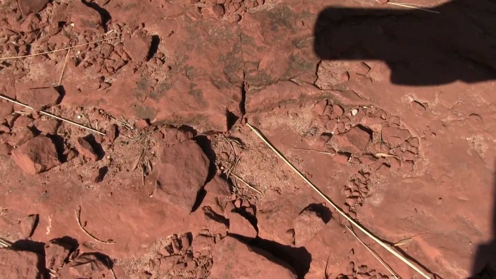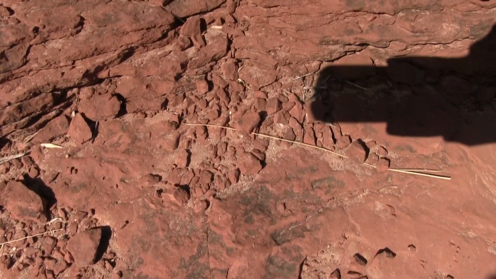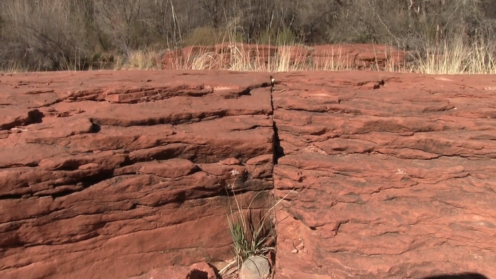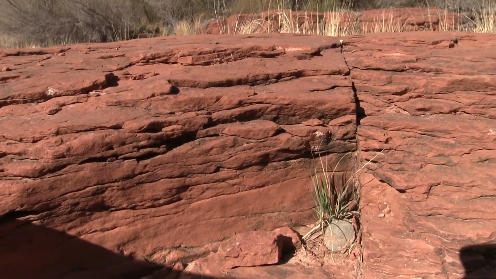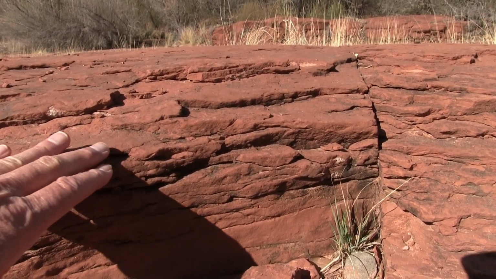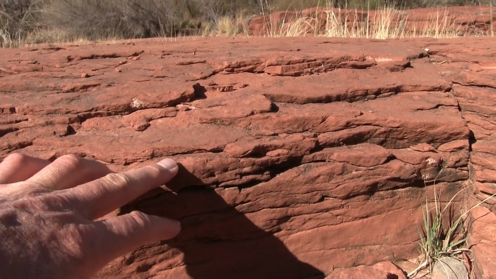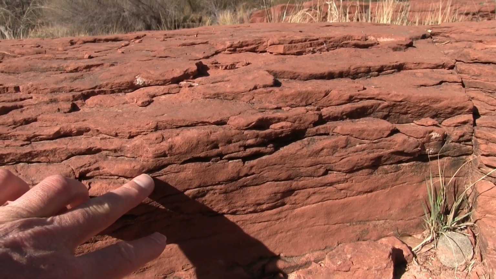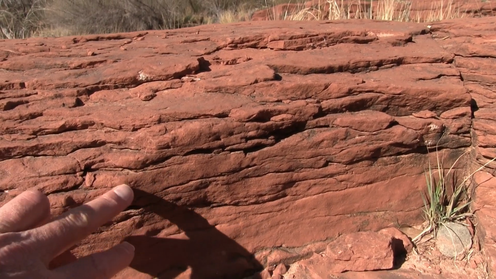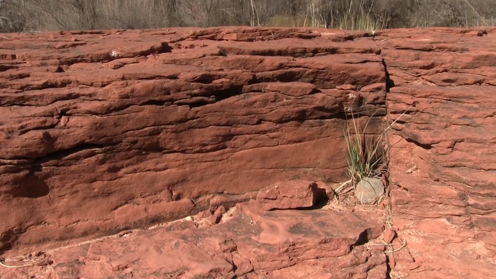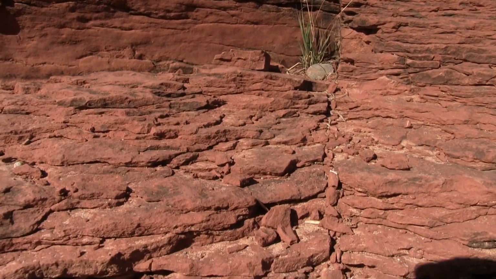And notice the seam goes through all these layers of material. This is supposed to be sedimentary material. These are supposed to be time periods. 1, 2, 3, 4, 5, 6, 7, 8, 9, 10, 11, 12, 13.